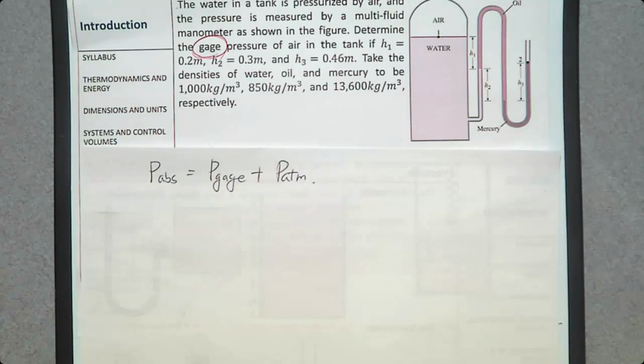So let's solve this equation. Which one do you want, absolute pressure or gauge pressure? It's very simple. If you only use gauge pressure, you assume that atmospheric pressure is 0. If you use absolute pressure, you can assume that atmospheric pressure is 100 kilopascal or something, and subtract that value later to determine gauge pressure.